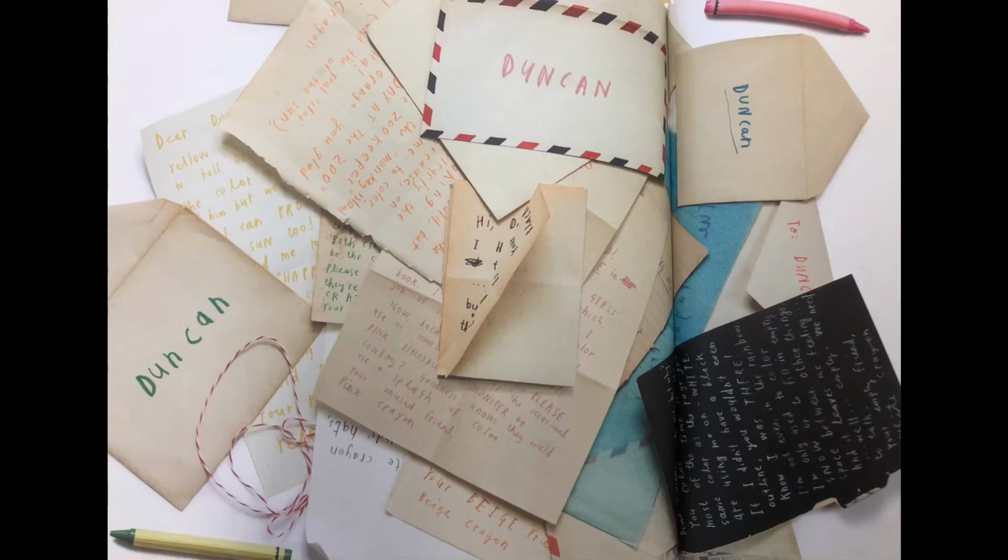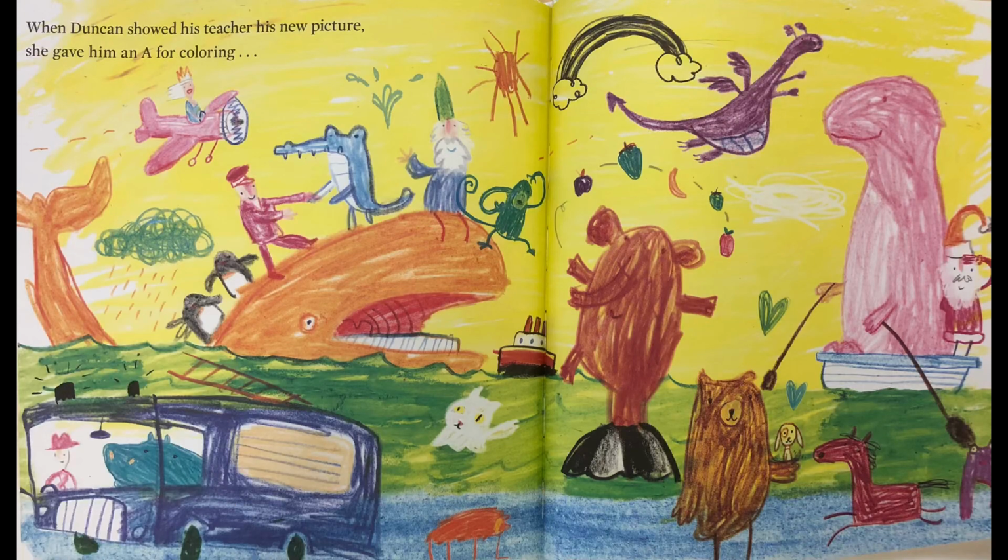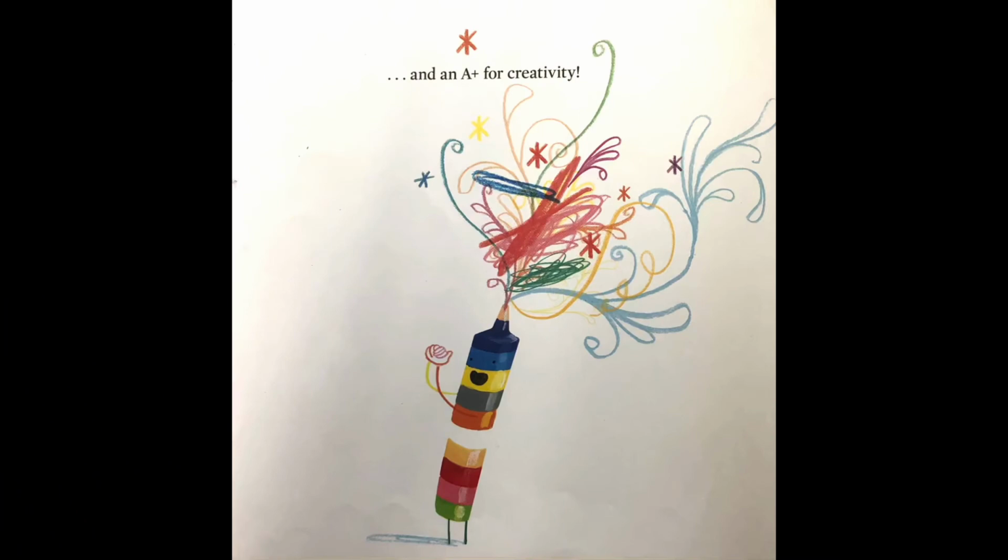All right, you need to know how the book ends. Well, poor Duncan just wanted to color. And of course, he wanted his crayons to be happy. And that gave him an idea. When Duncan showed his teacher his new picture, she gave him an A for coloring. And an A+ for creativity.